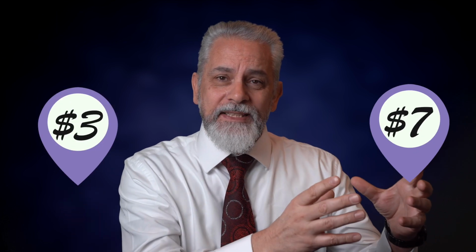So let's take an example where customers were offered a bucket of popcorn. A small bucket of popcorn was $3 or a large one for $7. Most of the people in the analysis bought the small bucket. But when a decoy option was added, a medium bucket for $6.50, most consumers actually chose the large bucket.